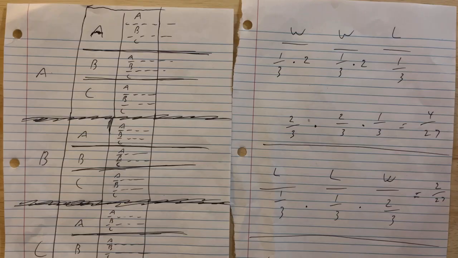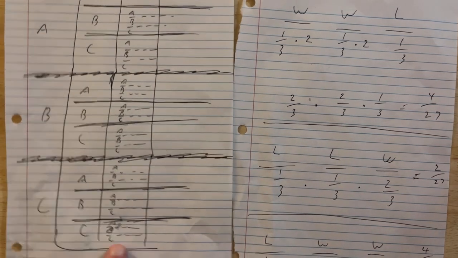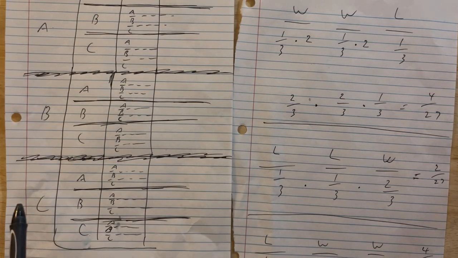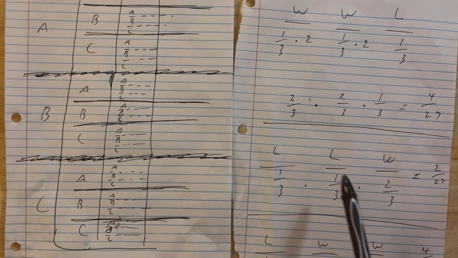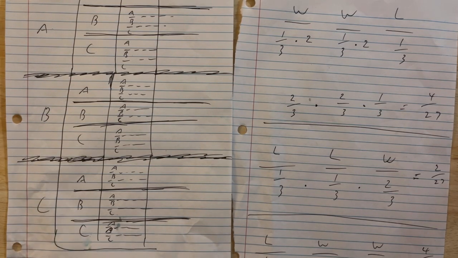Next practice permutation will be lose, lose, win. So we go from left to right and then right to left. Lose and lose has to be C because C is the only loser. So it goes C and C. And then winner, so it can go A and B. So notice for the winner here, A and B, that is 2/3 of 1/3. So the winner is 2/3 of 1/3, which is the loser. But then that 2/3 of 1/3 is also of 1/3 because that's the C loser right there. Thus 1/3 times 1/3 times 2/3 equals 2/27.